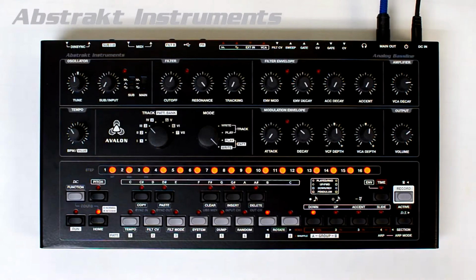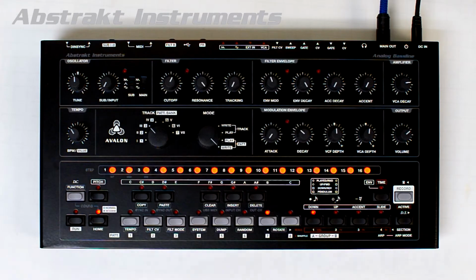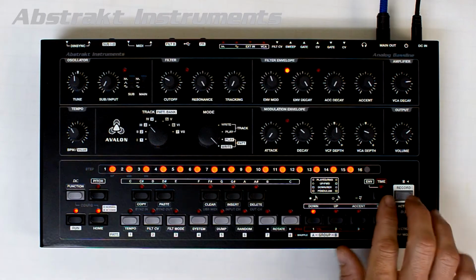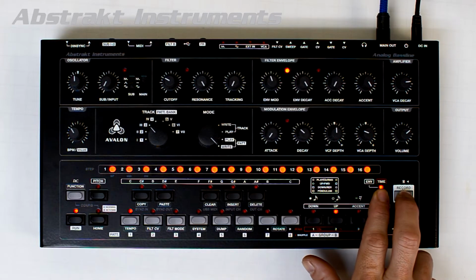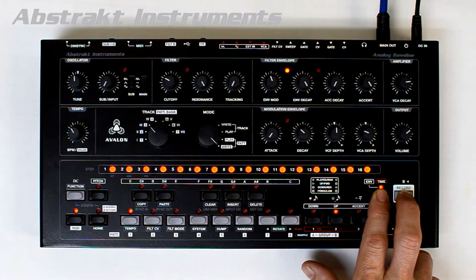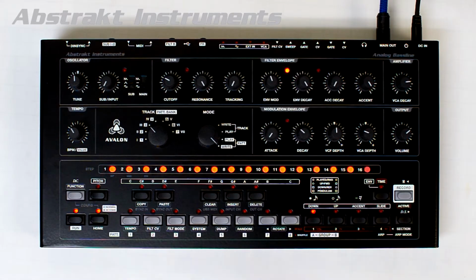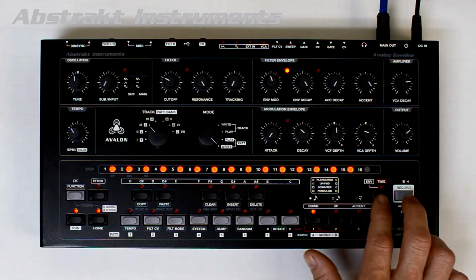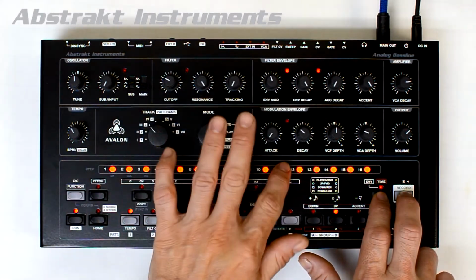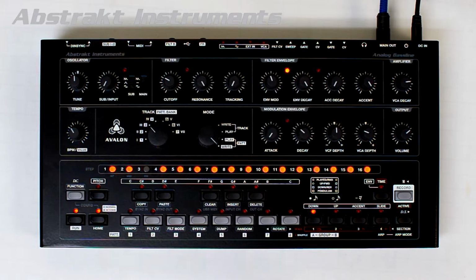Next, I'll cover active steps. Active steps simply refer to which steps are active in a pattern and will be played, as opposed to steps that have been turned off and will be skipped. Here we have a pattern with 16 steps. If I press time plus active, you can see which steps are active and which are disabled. Active steps are indicated by the lit step LED indicators. Here I've set 4 steps in active, and we effectively have a 12-step pattern.